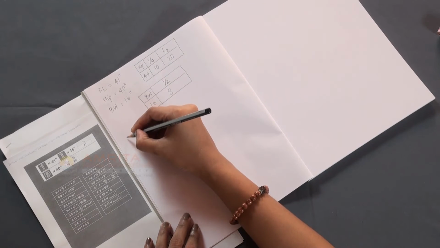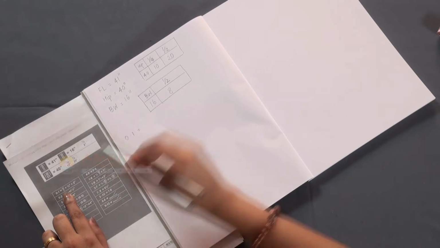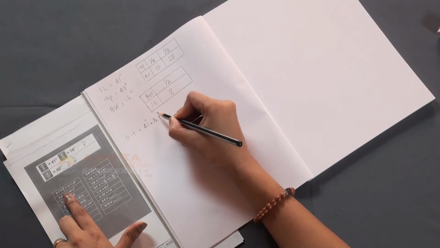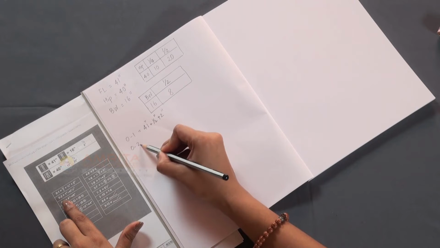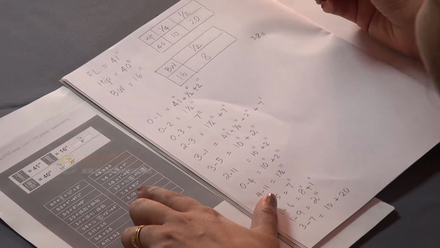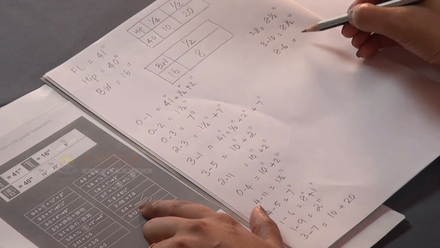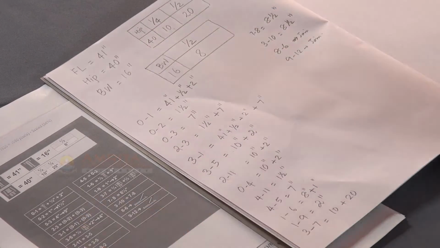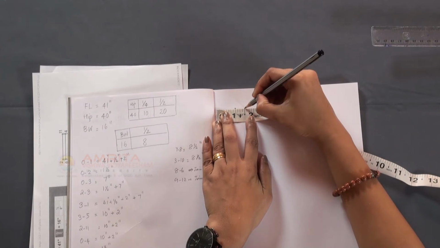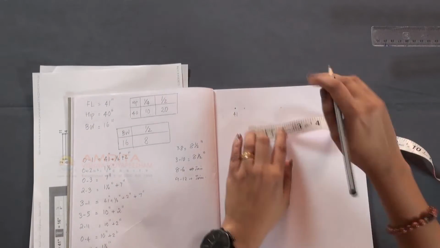After finding all the fractions as per the drafting instructions, we will now copy all the drafting instructions in our notebook. But instead of fractions of body measurements, we will substitute the values that we have found using our fraction table. Now we need to find the sum of these values. We have already learned how to add numbers using a measuring tape. We will use the same technique here to find the sum.